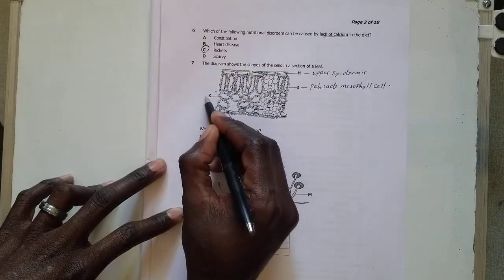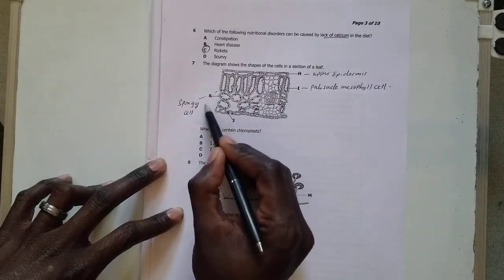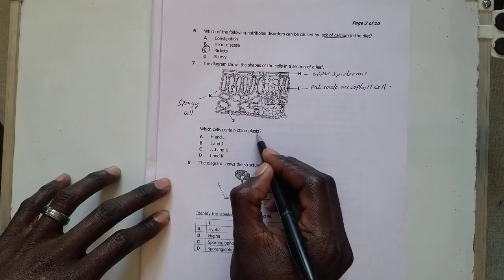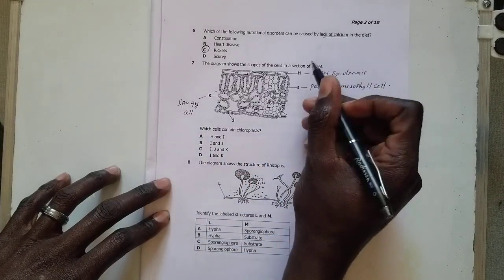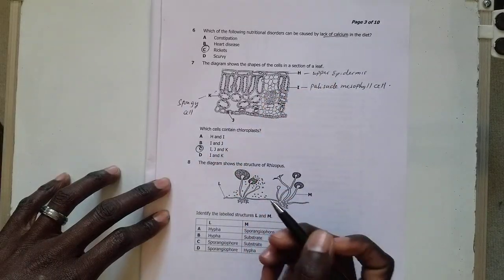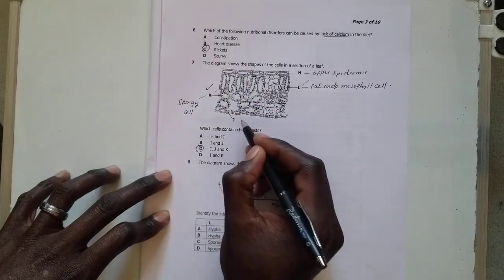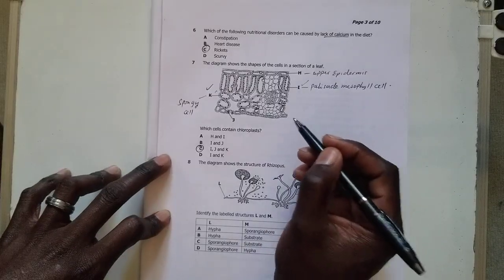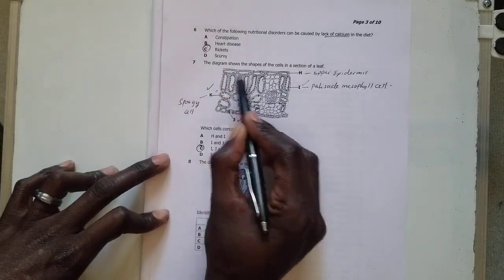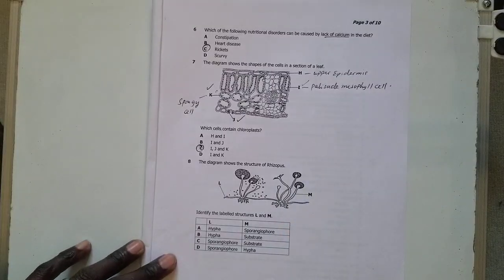Then these here are representing what we call the spongy cells, or the spongy mesophyll cells. So it's a layer that forms up the spongy mesophyll layer, which cells contain chloroplast. The truth is that when you look at the cells that actually contain chloroplast, from what they have given us, it would have been C, the best option. That is the palisade cells, the spongy cells, and even what we are calling the guard cells. But of course, if you look at them, they have a very small amount, but from what they have given us, C is the best option there.